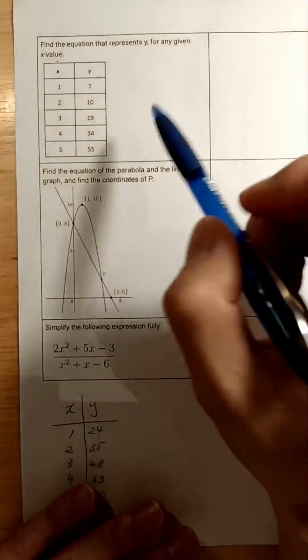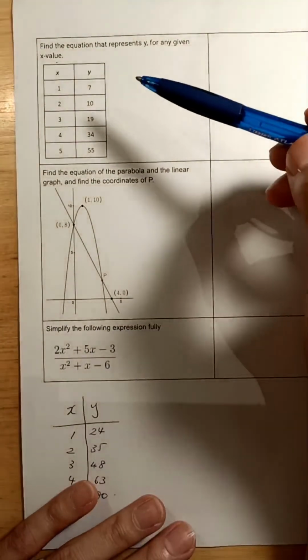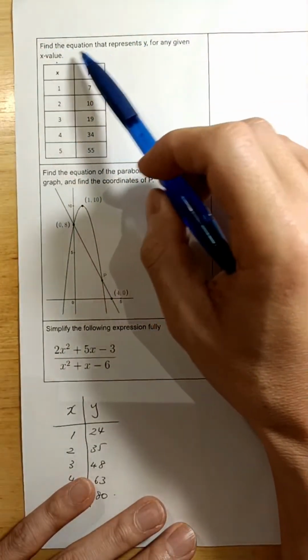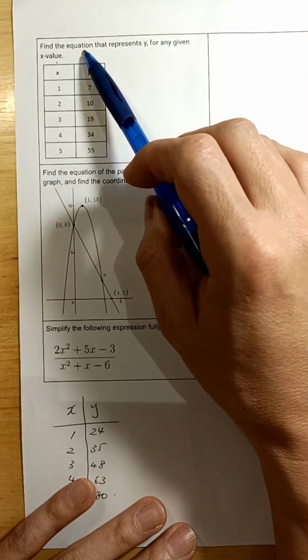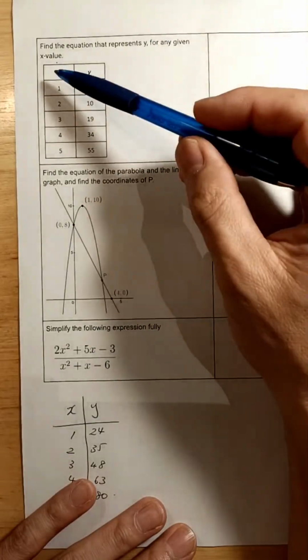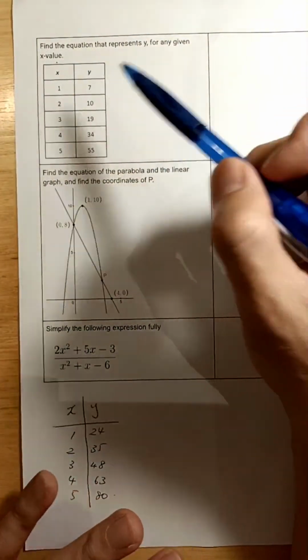Okay, so this one, my students are good at this one, but I'll just go over it. So this is: find the equation that represents y for any given x value. You need to read the table here and then figure out the equation.